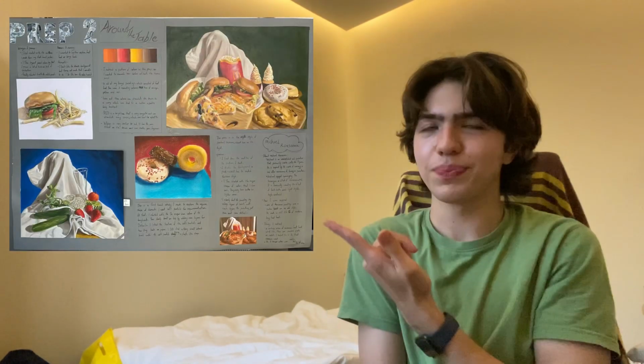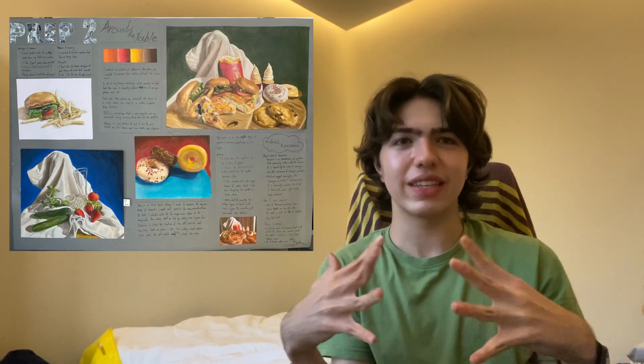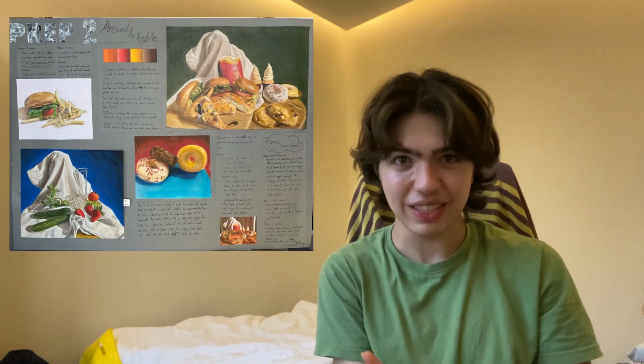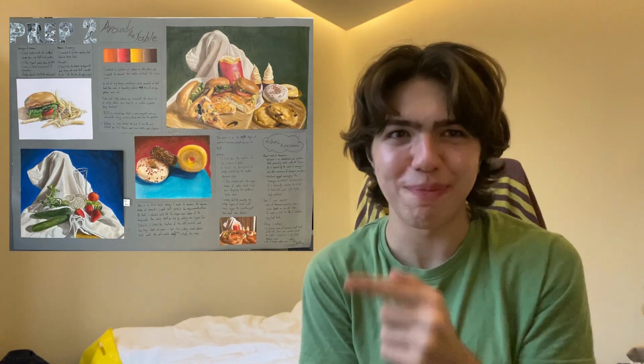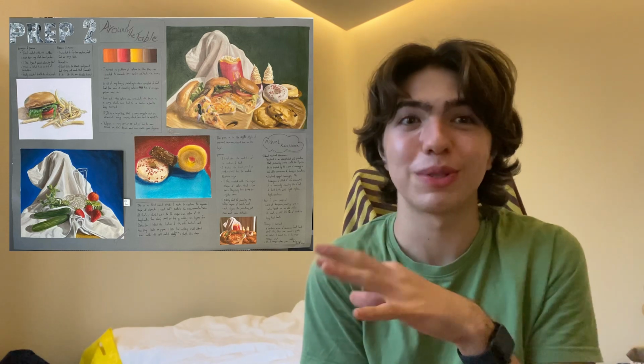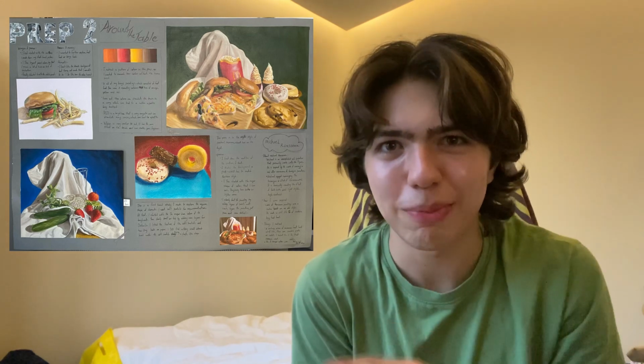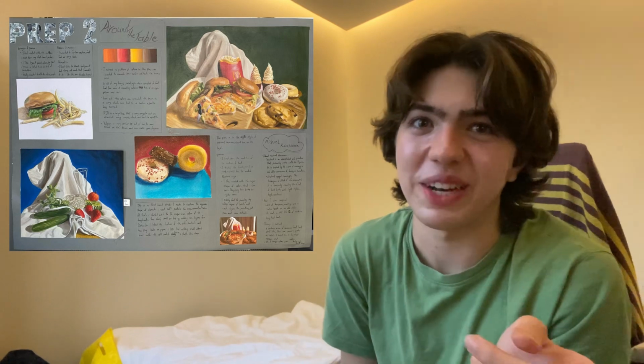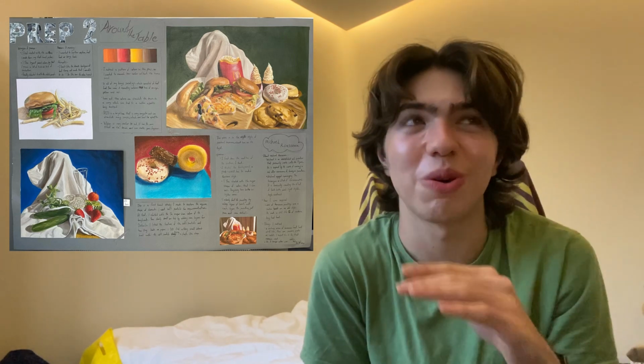So on the screen is my prep 2. As you can see, I started merging things together, making compositions from the things earlier on in my prep 1, which was just observations. I started to make different compositions. You can see that there's a burger with fries, cucumbers, strawberries, rice cakes, and there is that one piece on the top right I really like a lot. It looks so good. It looks even better in person.